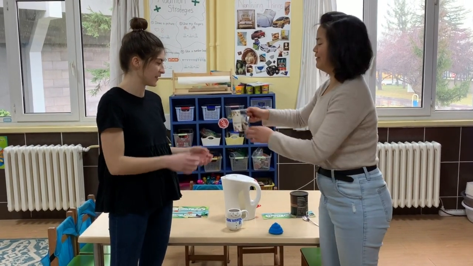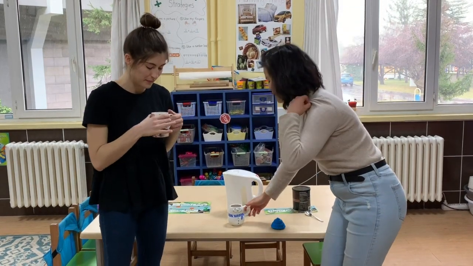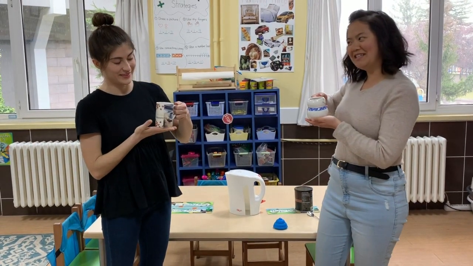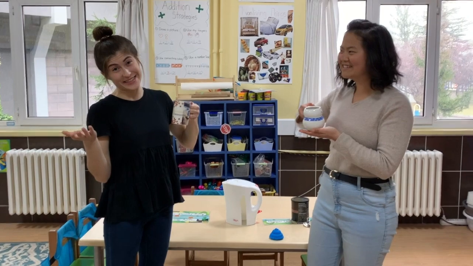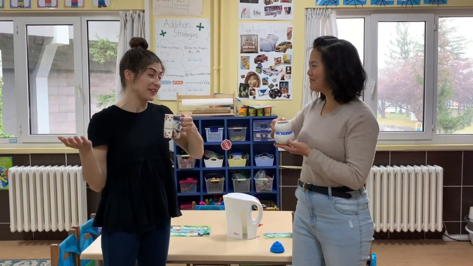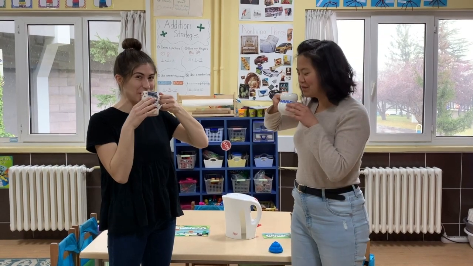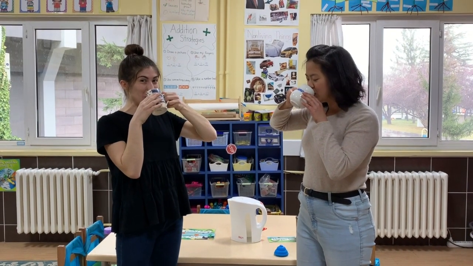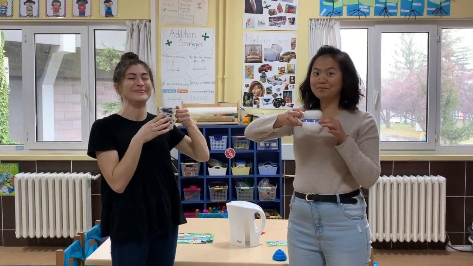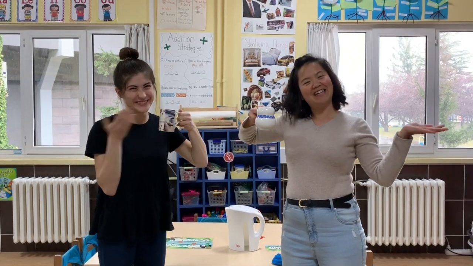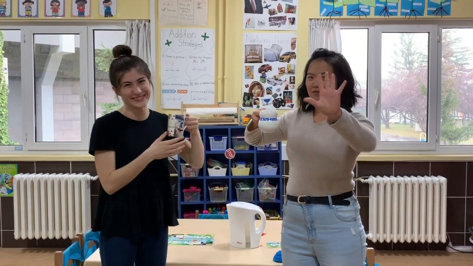Okay. Now, what do you think the last step is? Well, if I had to guess, I would say ready to drink the hot chocolate, which is the best step. And that's how you make hot chocolate.